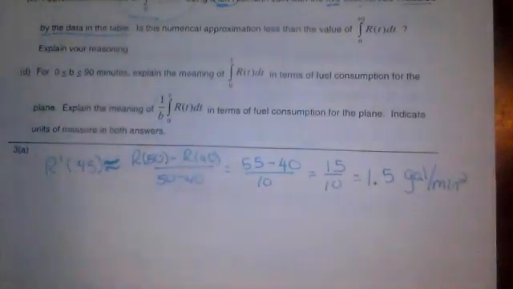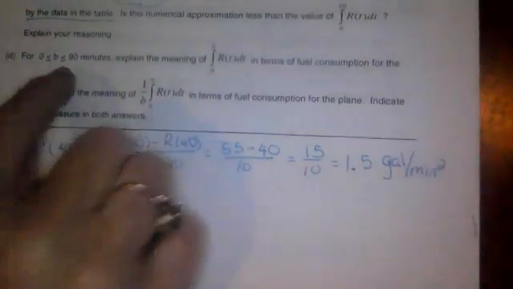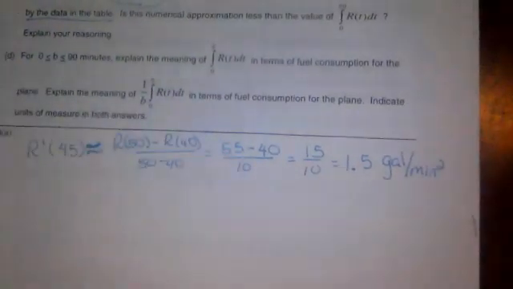All right, so let's take a look at our next question here. It says, for the interval from 0 to 90 minutes, explain the meaning of the integral from 0 to b, which is somewhere in between the 0 and 90, in terms of fuel consumption for the plane. And then it says, explain the meaning of 1 over b times the integral from 0 to b.